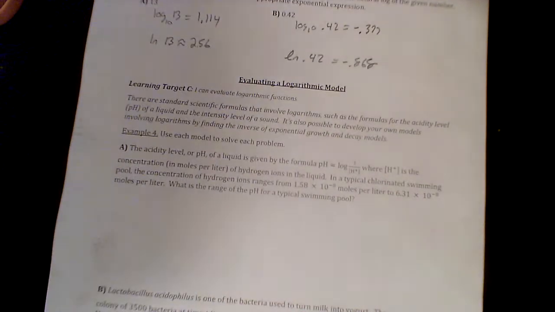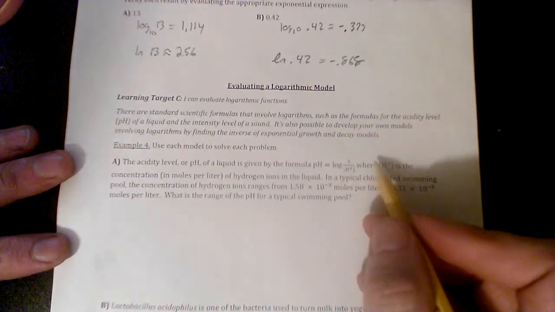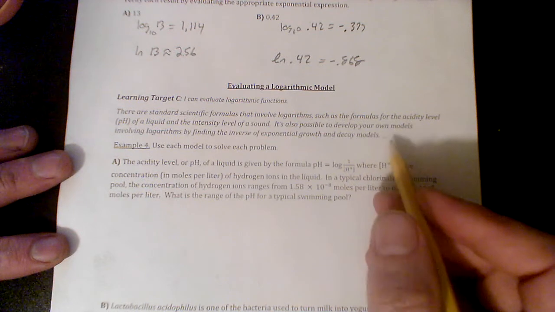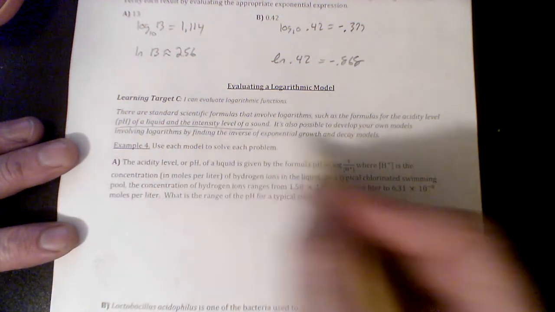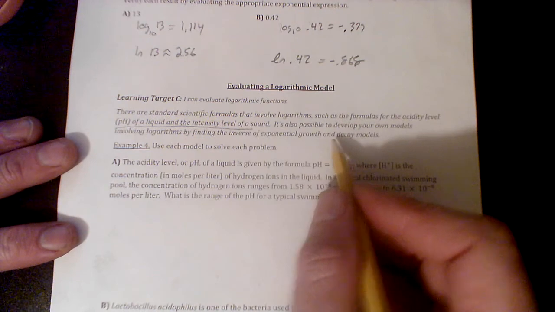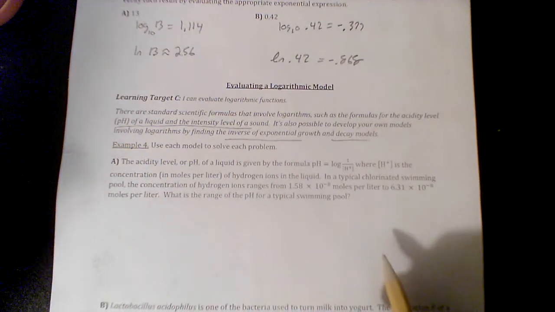Alright, we're going to go down to these word problems. Some of them are kind of easy, some of them aren't. There's a standard scientific formula that involves logarithms, and these have it. It's for the activity level or pH of water and the intensity of sound. It's possible to develop your own models involving logarithms by finding the inverse of exponential growth and decay models. But they give us one.